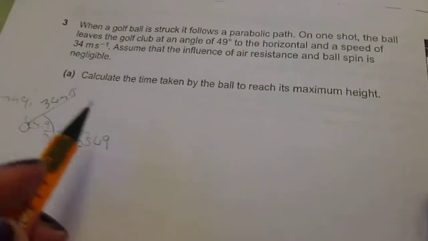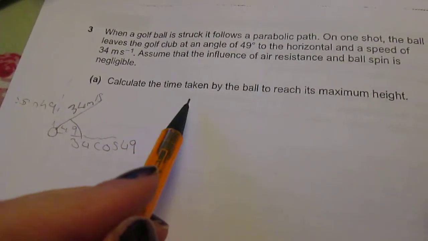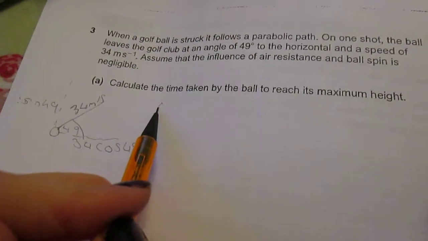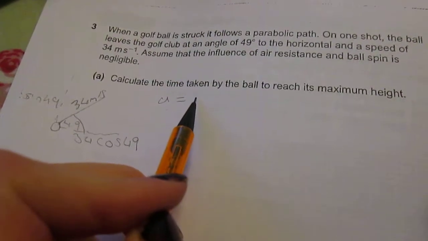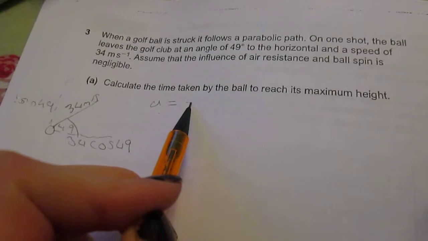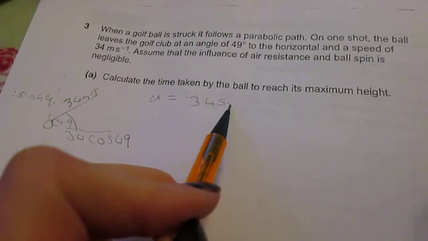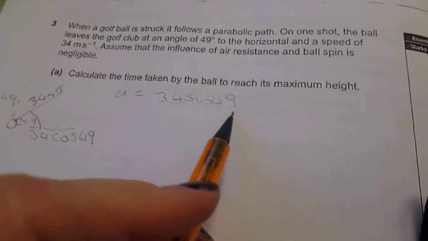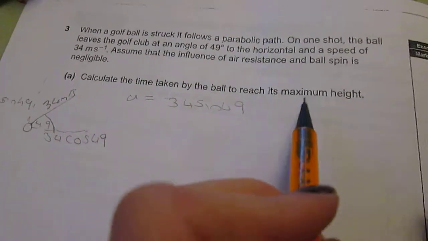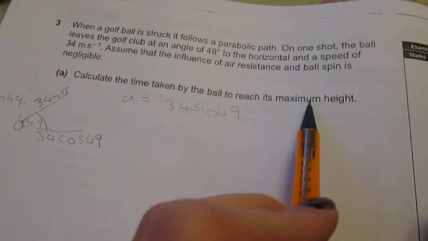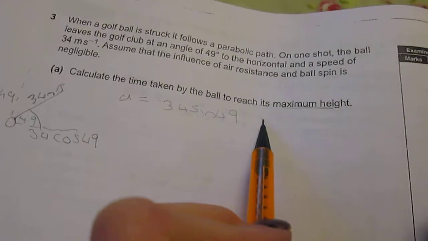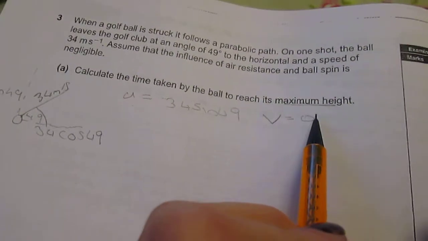Calculate the time taken for the ball to reach maximum height. So what do we know? It's talking about vertical motion, so our u is going to be the vertical component we've just worked out, 34 sine 49. At maximum height, the ball is not going to be moving anymore in a vertical way, so v is equal to 0.